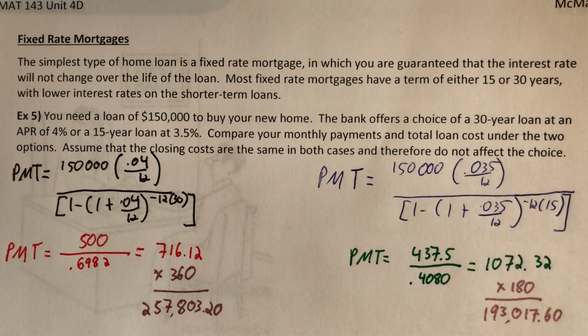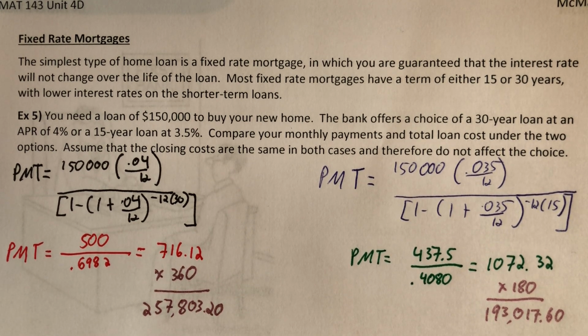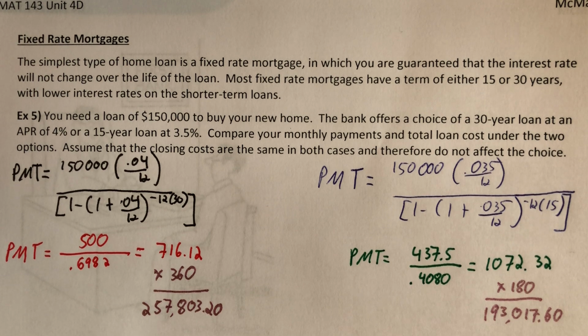So there's our $500. So our first month we would pay $500 in interest. We're going to divide that by 0.6982, and we would make monthly payments of $716.14. Now the reason it's called a fixed rate is your first monthly payment is going to be that. It's going to be $716.12. 20 years later, your payment's going to be $716.12, and your final payment in year 30 is going to be $716.12.